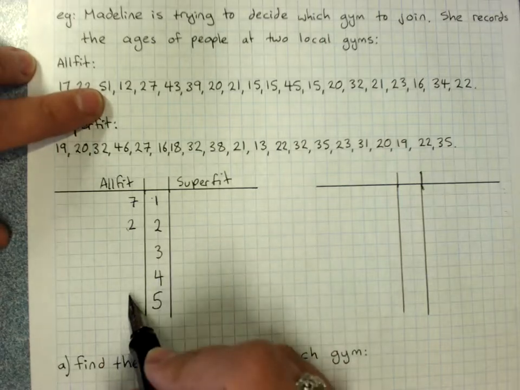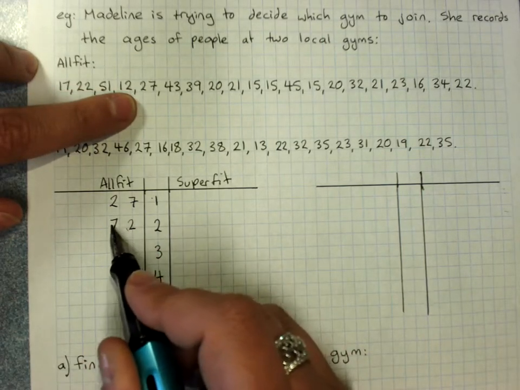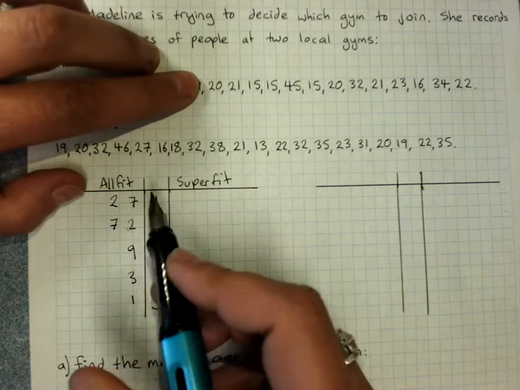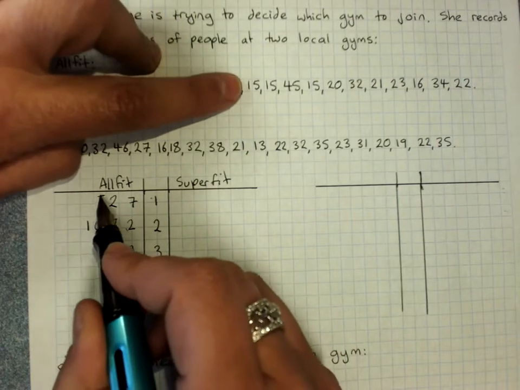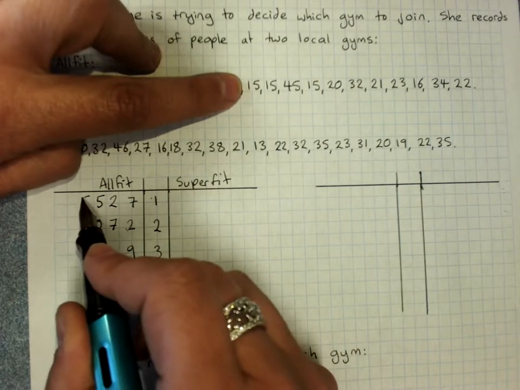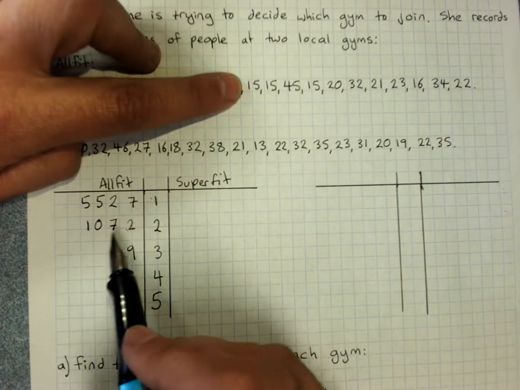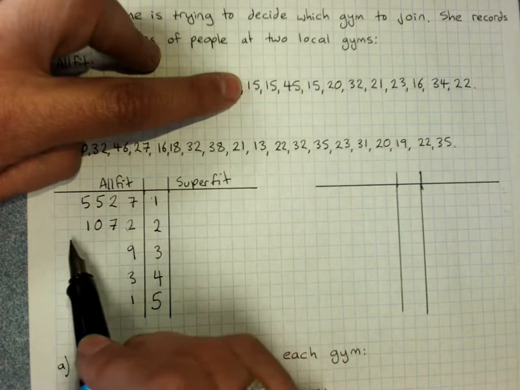22, 51, 12, 27, 43, 39, 20, 21, two 15-year-olds. Now notice we don't need commas because we've only got one number going over here, so I can't read that as 10. It's a 1 and a 0, so it's 21 and 20.